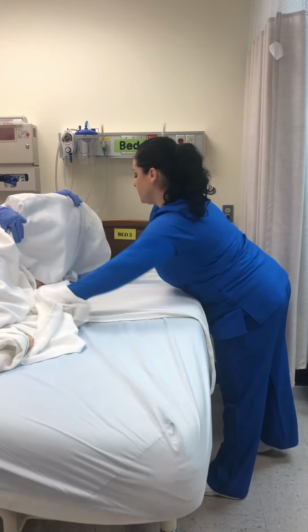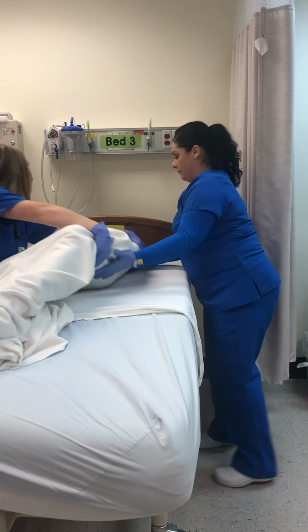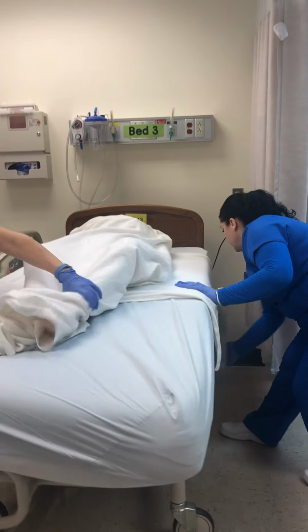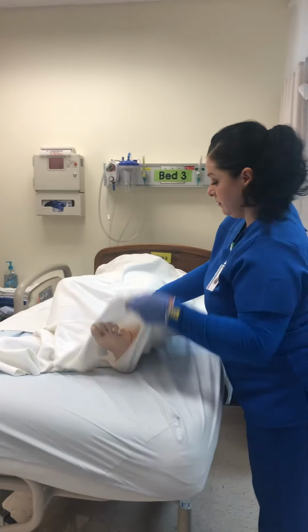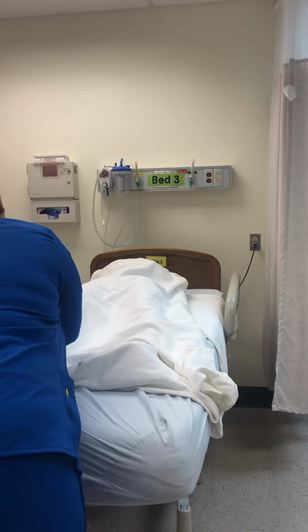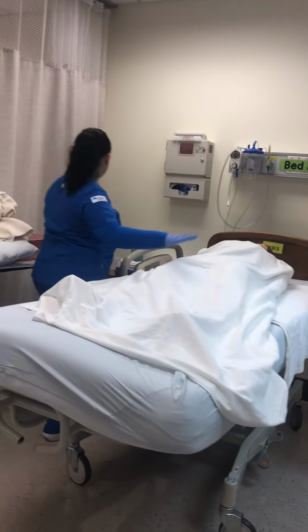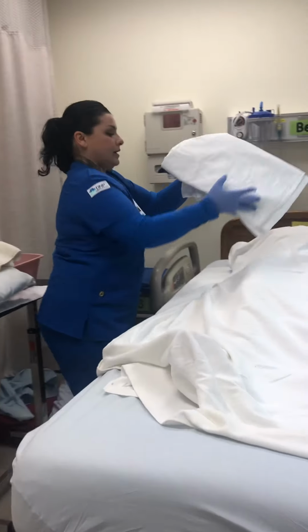Let's go ahead and lay the patient down. All right, so now we want to put our flat sheet right over this.